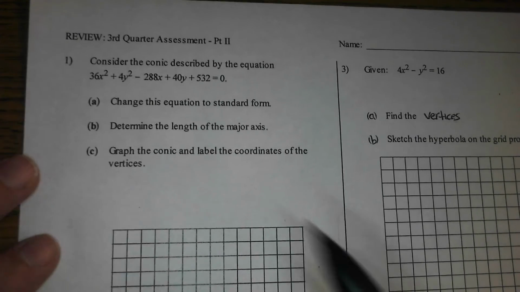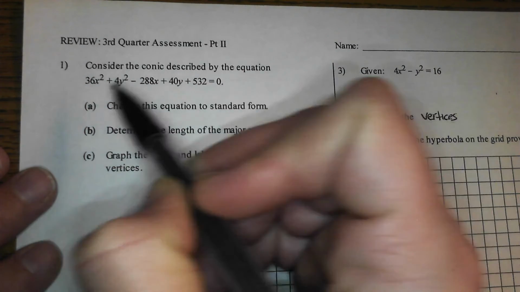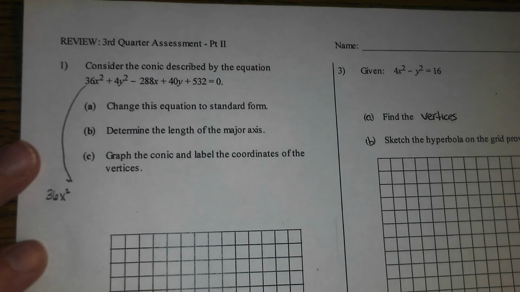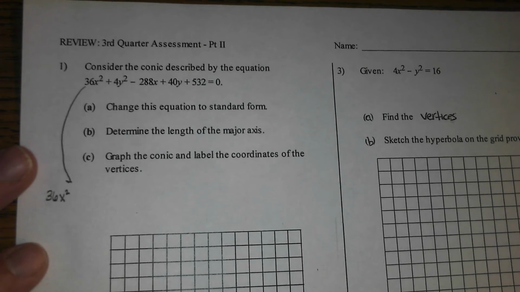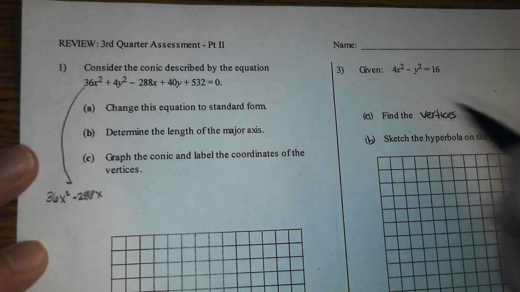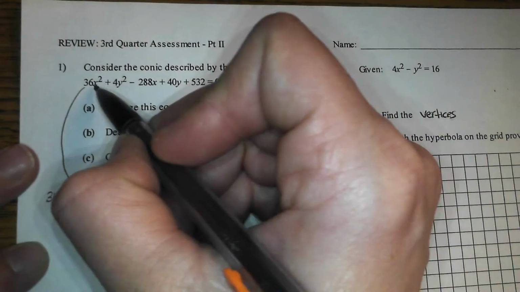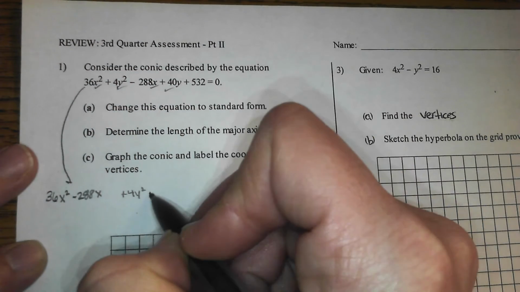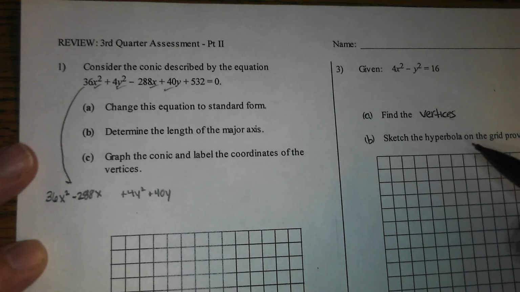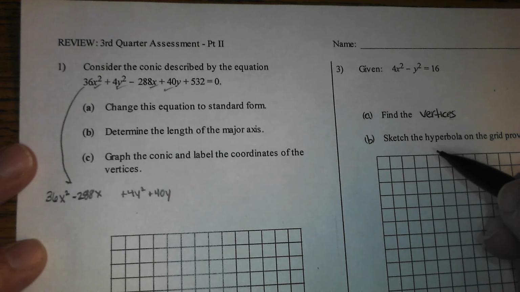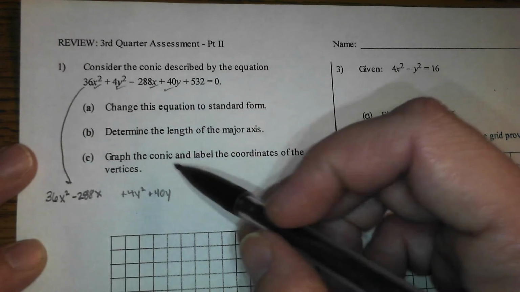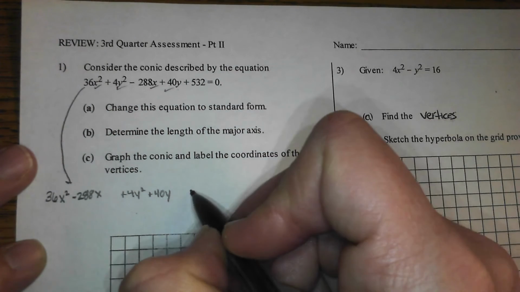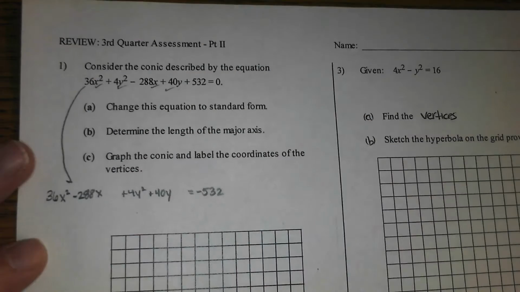So just have that in mind and rearrange it accordingly. So I'm going to go down here where I actually have space. 36x squared will still come first. What comes second? Minus 288x, followed by 4y squared, good. Followed by 40y. And then what? Well, I've got these 4 terms I've already brought down and rearranged. But the 532 needs to be brought over. Good. Subtract it over so it equals negative 532.